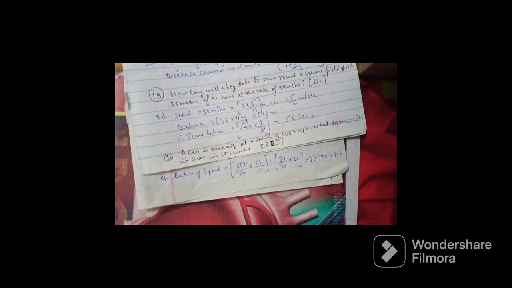In terms of quantitative aptitude, we have started with arithmetical ability.